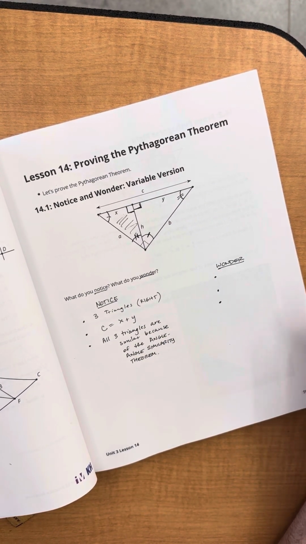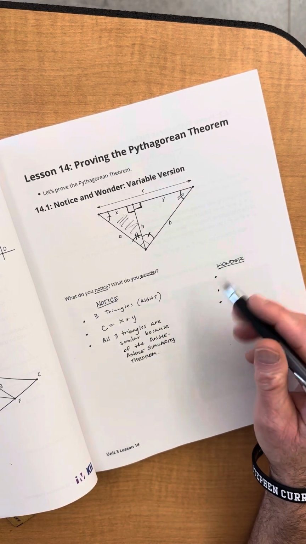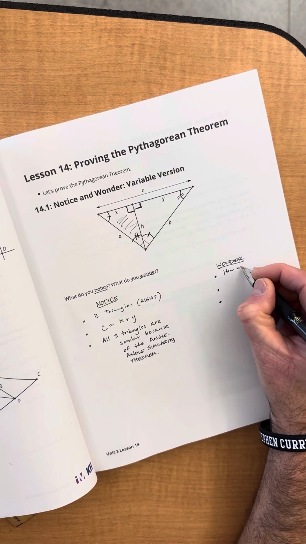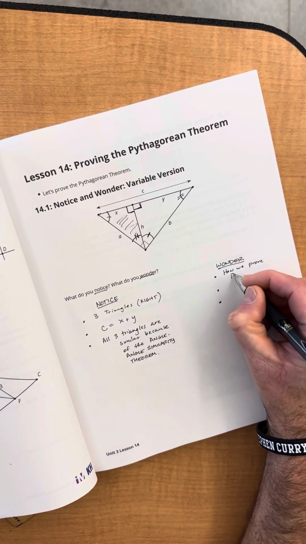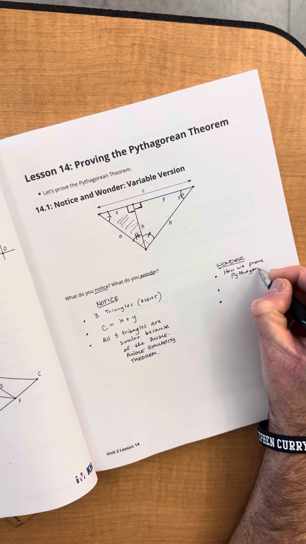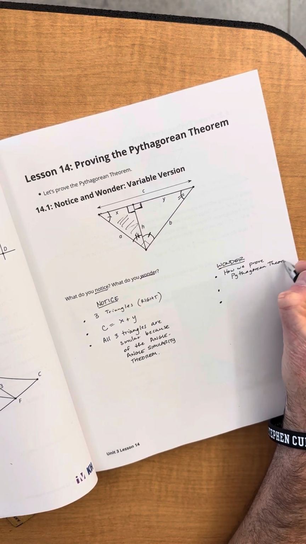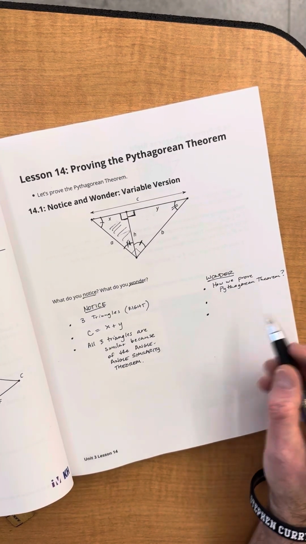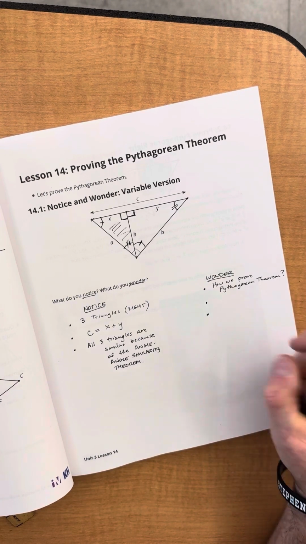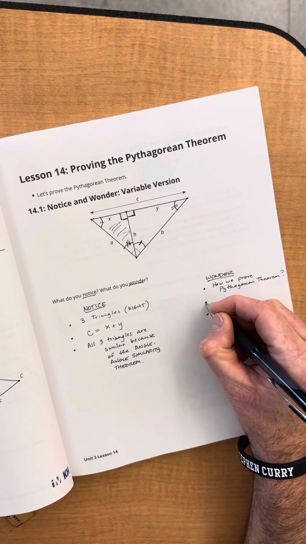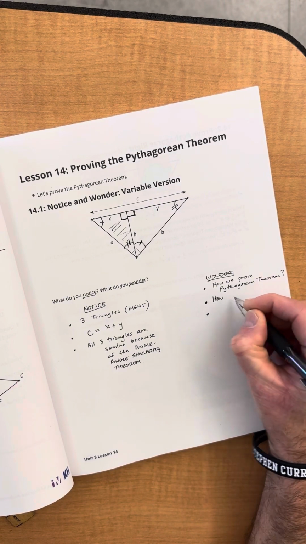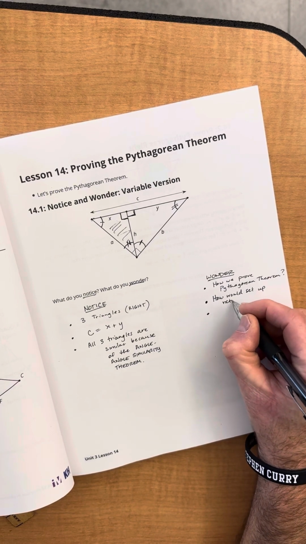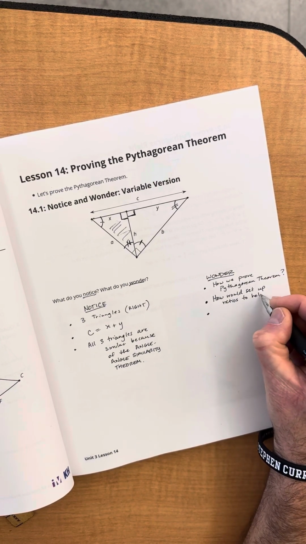Okay, so wonderings. I wonder how we prove the Pythagorean theorem. How do we prove it? Like, I know how to use it based on the cooldown, but how do we prove it? I wonder how would you set up ratios to help us?